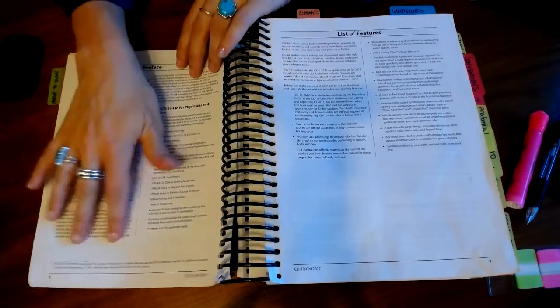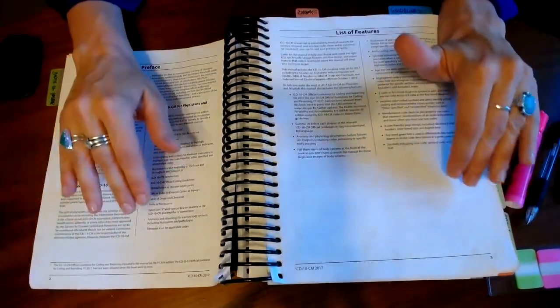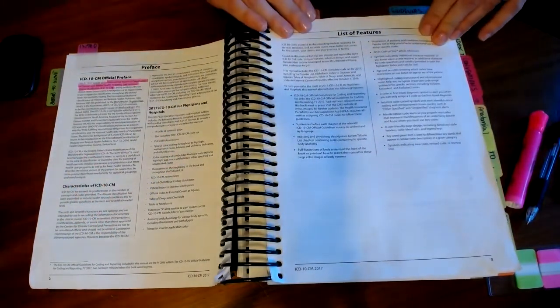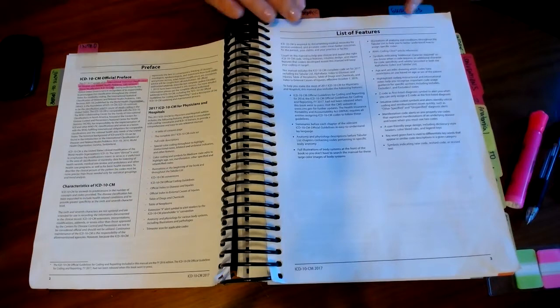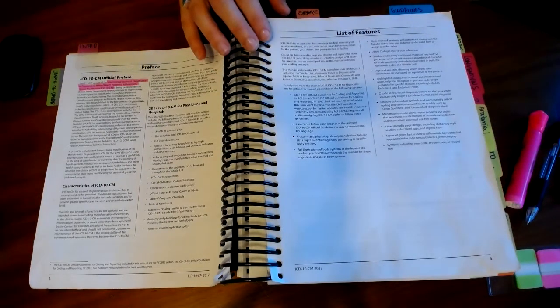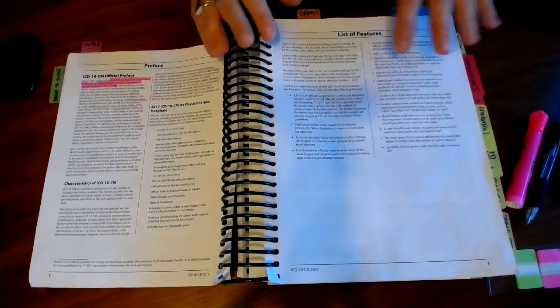There's not a lot of room here, but there's some extra room over here, so I can write my notes there and keep my notes organized for the test, right? List of features, there's not much else we need to talk about here, but it might be helpful for you to read through the list of features in ICD-10, and specifically in this book.